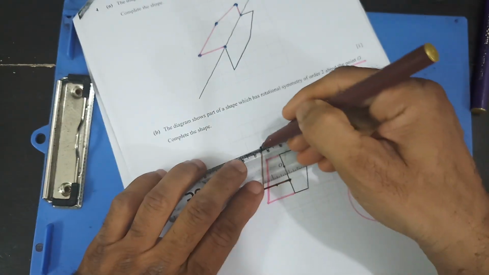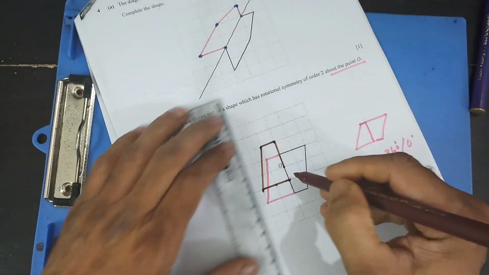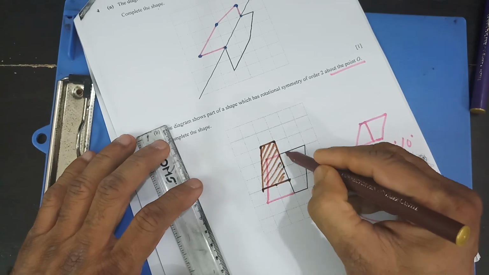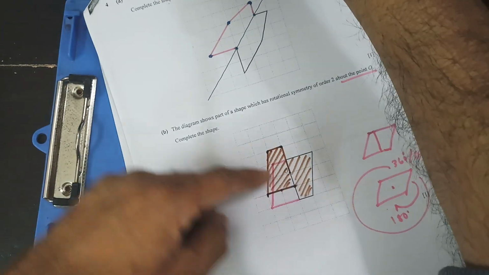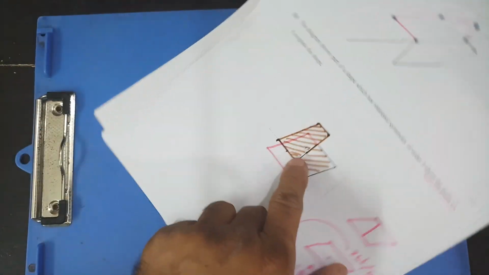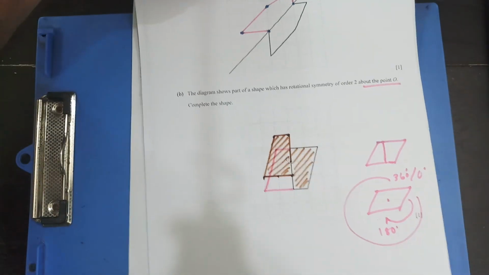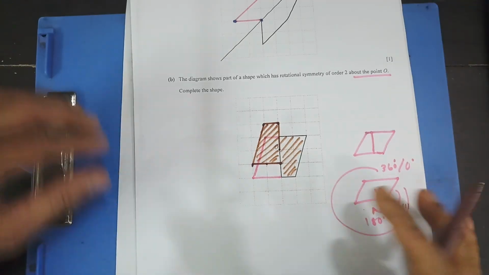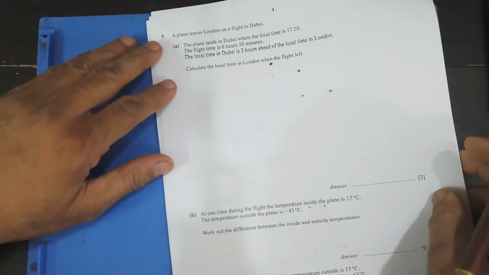So that's what it is. Not the pink one, but this one. When you draw this, you can see that through the center O, it has rotational symmetry too. One is 180 degrees, another one is 360 degrees. Okay, I hope you understand that. If you don't, please see this one once again. All right, now next one.